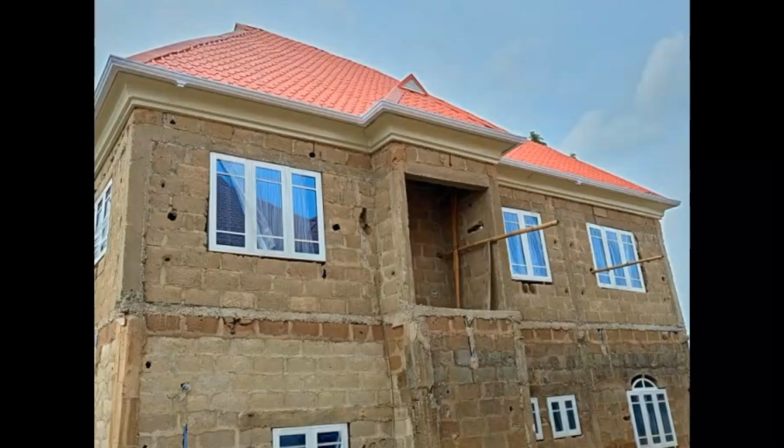For the aluminium step tiles, you can see the finishing of the parapet, you can see the house. When the house is plastered and painted and the downpipe is run down, you see how beautiful.